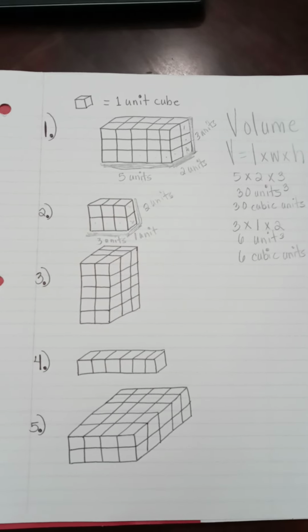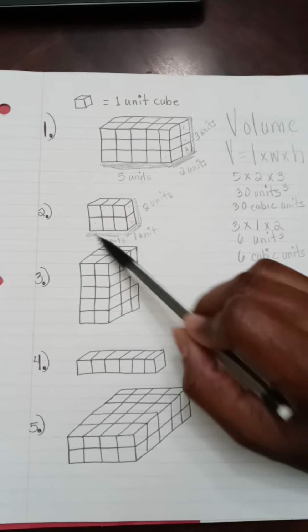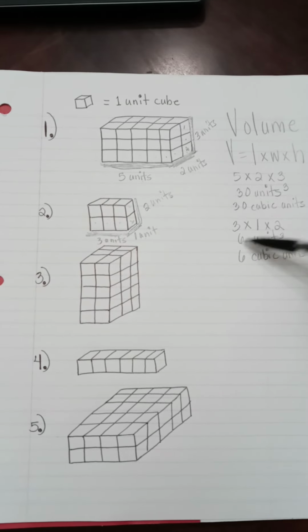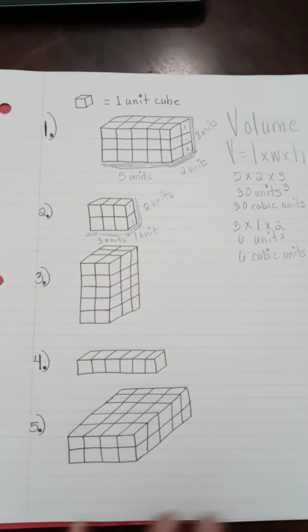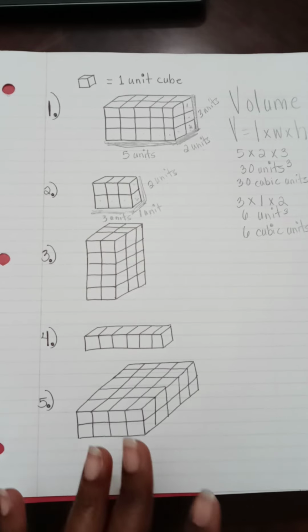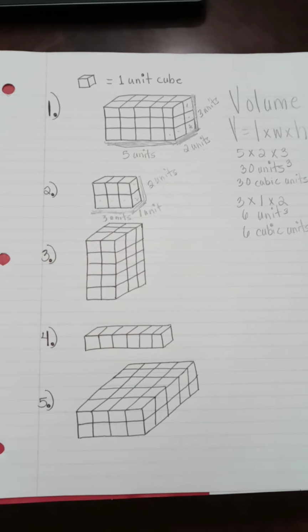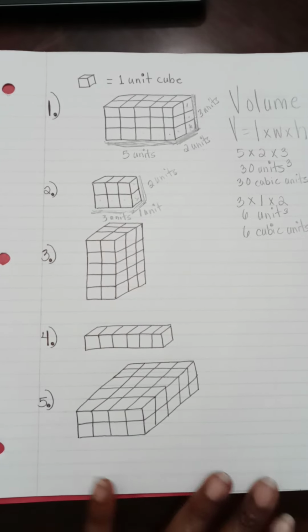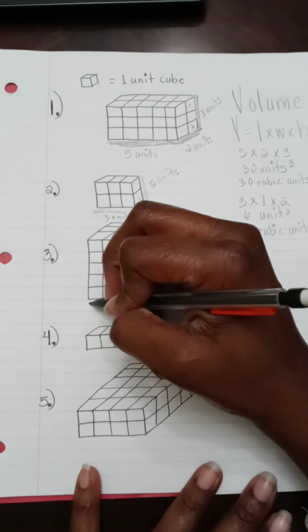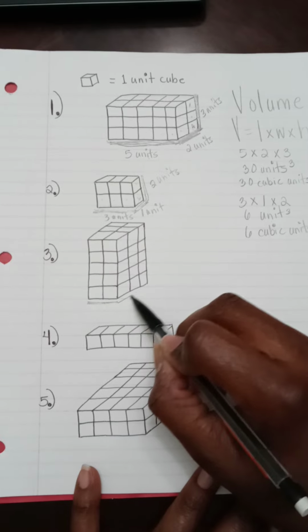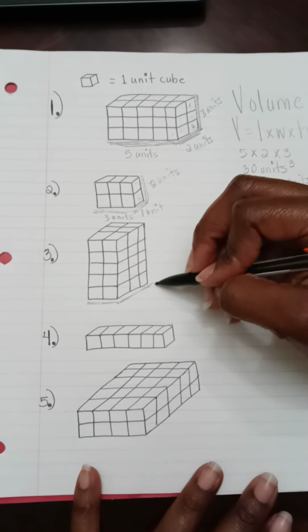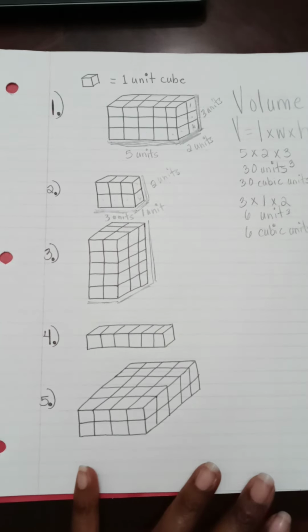Now, let me go back. Say, for instance, if they had said that this was centimeters, it would be 6 centimeters cubed, or 6 cubic centimeters, if they had centimeters on here. Let's look at the next one. And I'll make this one about centimeters too, just to let you all know what I'm talking about. So we've got to find our length, which is this horizontal side, width, the diagonal side, and our height is our vertical side.